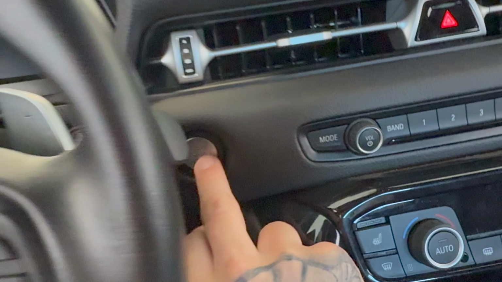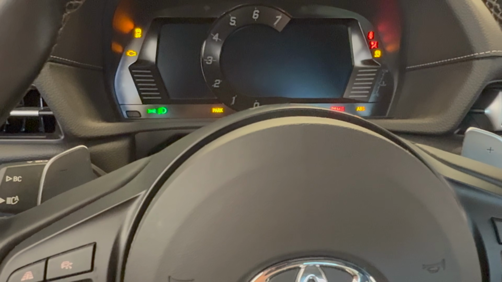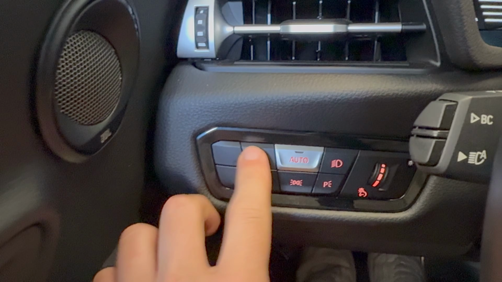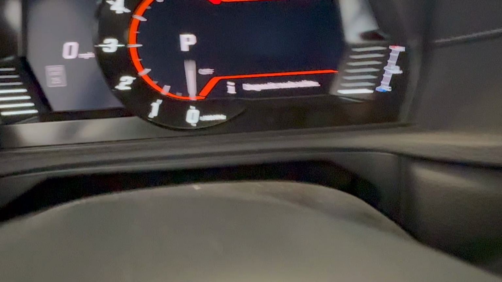Just like every other time, you put it in diagnostic mode: click the start button 3 times fast without your foot on the brake. All right, turn your headlights to off and put your seatbelt in. It should say diagnostic mode. Yep, right there.